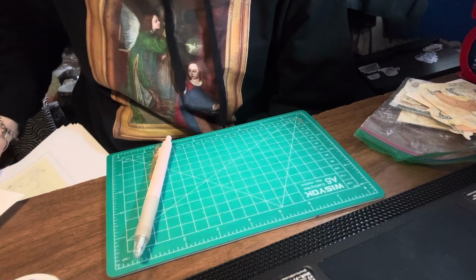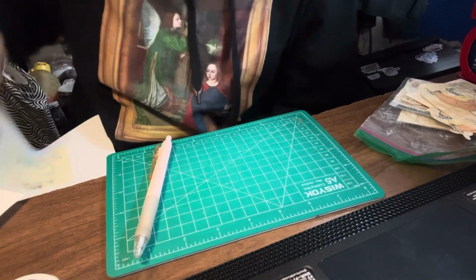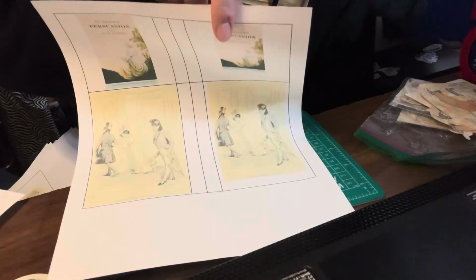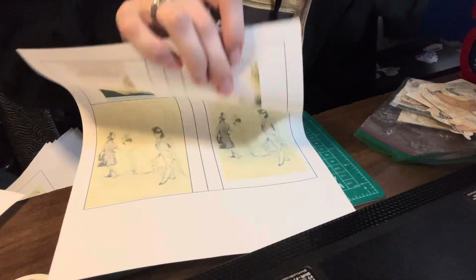So I think I'm going to cut out a smaller form of the cover in case I decide to go with a different library card pocket. So cut out one of these.